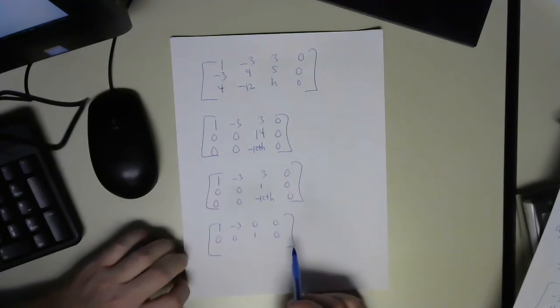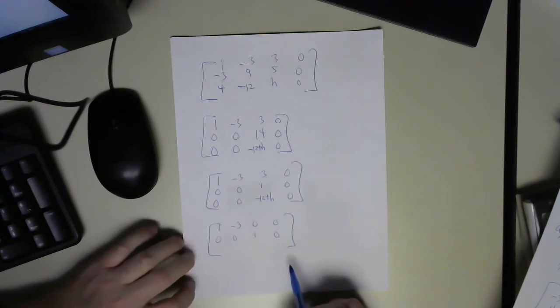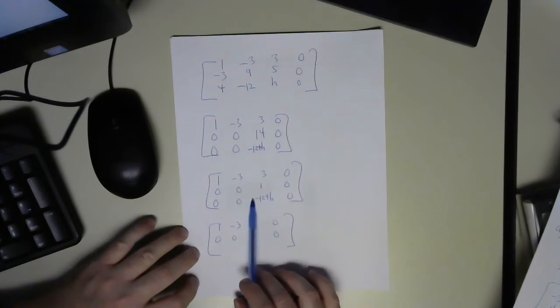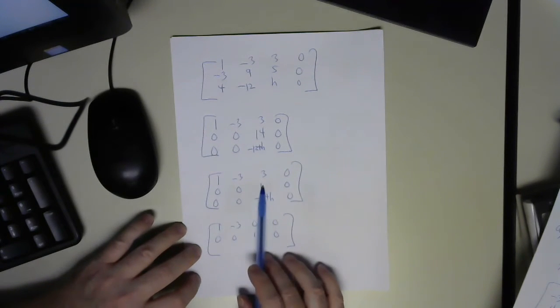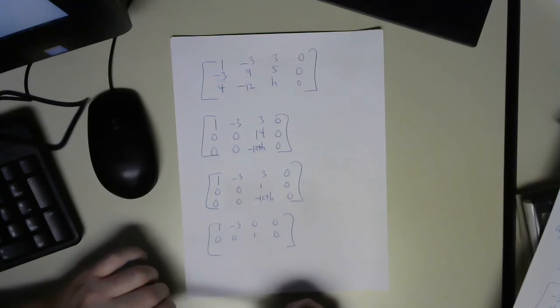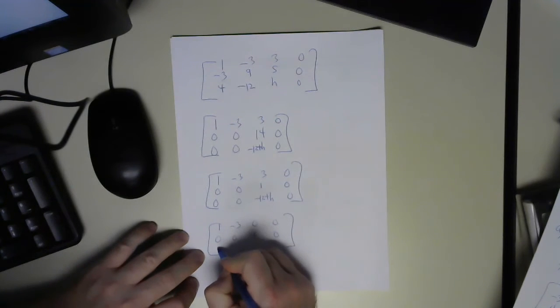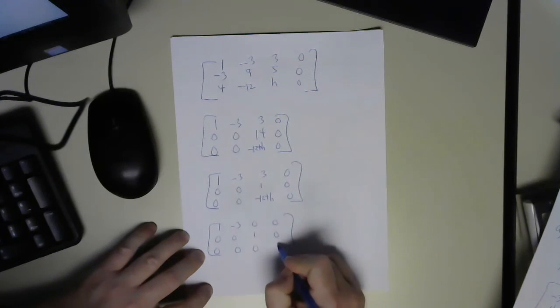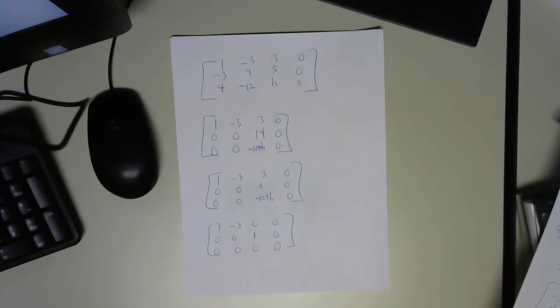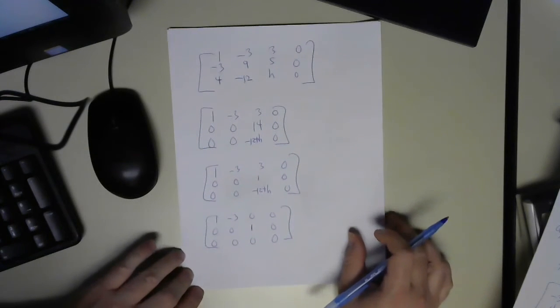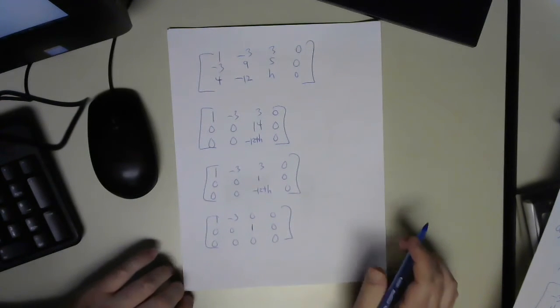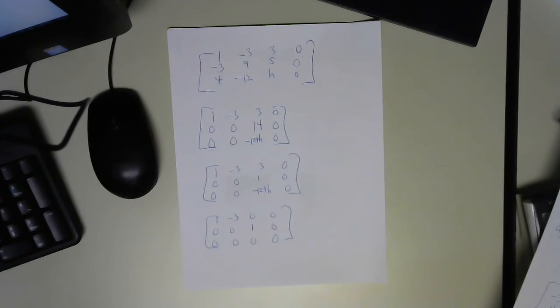And, well, if I want to make this 0, I suppose I could multiply the first or the second row by 12 minus h and add it to the third row. Okay. So, notice I didn't put any restriction on h here at all. I didn't assume anything about h, and I was able to kind of get rid of it anyway.